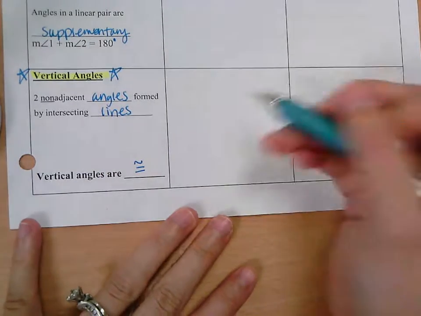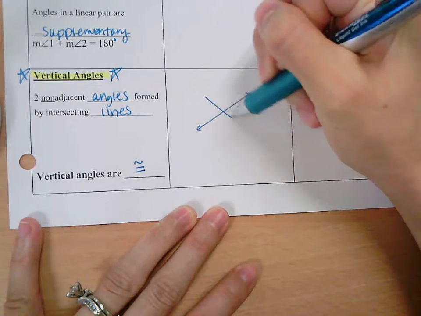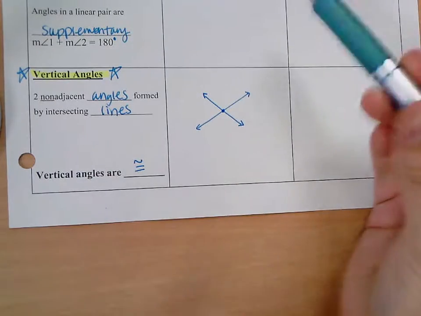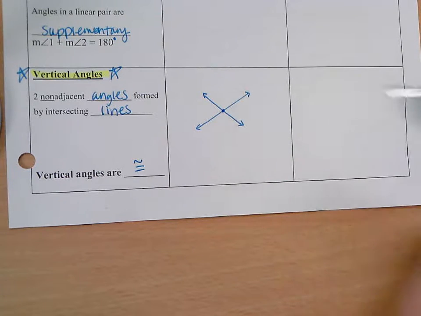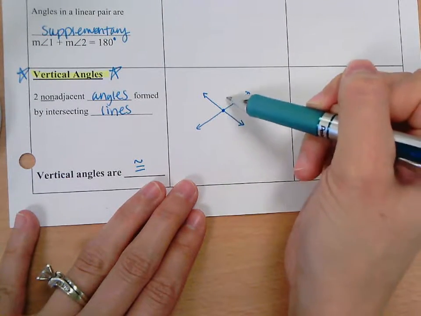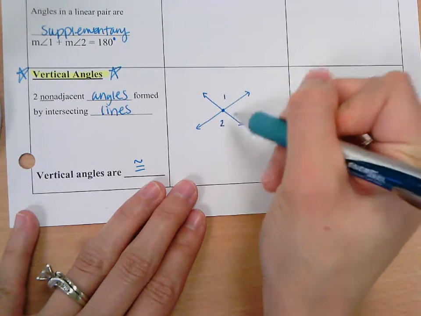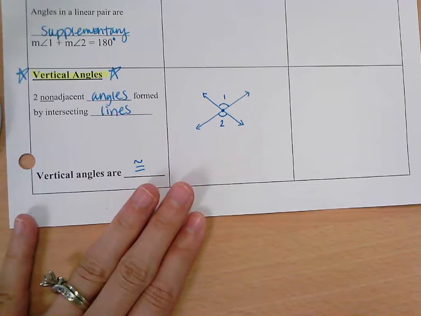So when I have two lines that intersect, notice what I get as a result, I have four angles then that all have a common vertex. These are the vertical angles, the ones that are kind of like opposite or across from each other. So these are vertical angles. If I have angle 1 here, angle 2 here, those are congruent angles. They are vertical angles.